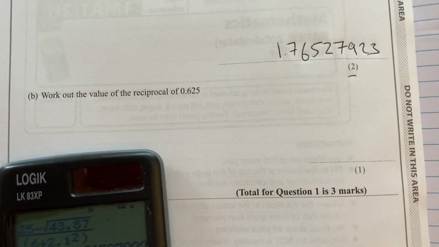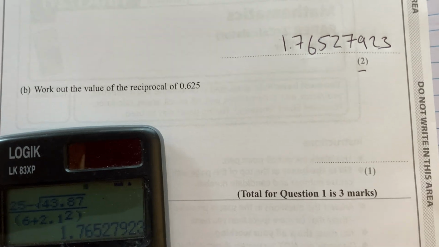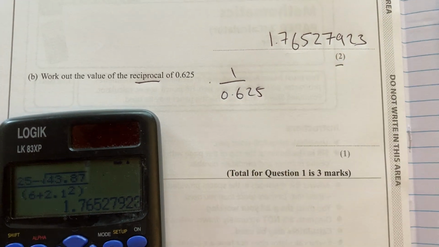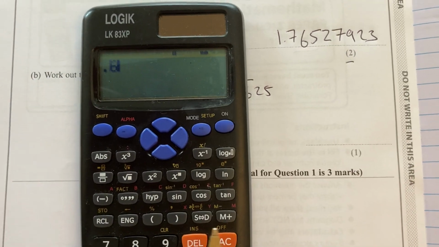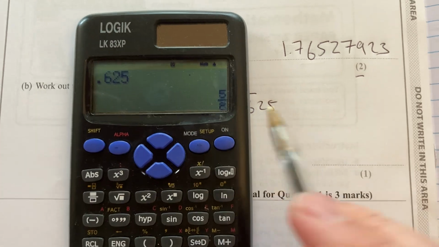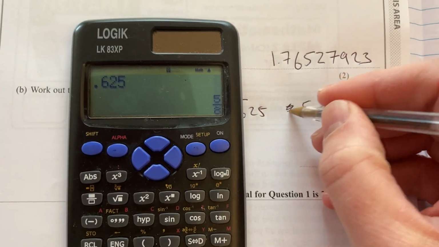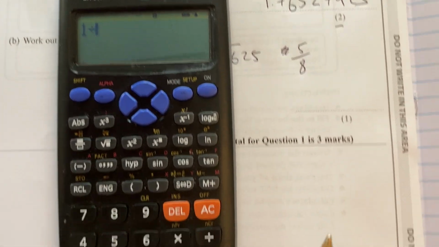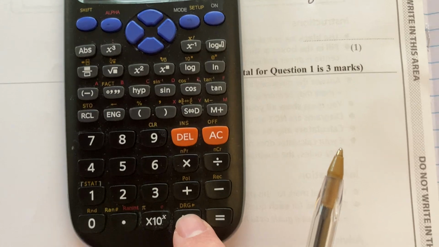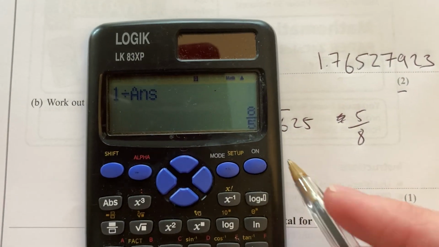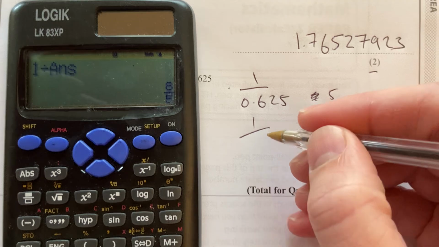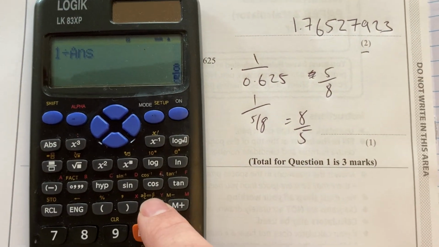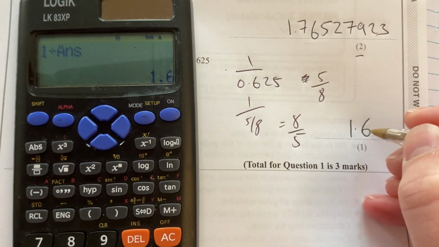Right, now it says work out the value of the reciprocal of 0.625. The reciprocal means 1 over 0.625, so there's 2 ways you could do this. 0.625 is actually a fraction, so that's 5/8. And what we want to do is invert that. So I want to do 1 divided by. Remember, your calculators have this answer button, so it keeps the previous answer. And then, so 1 over 5/8 is 8 over 5. You can press the S to D button to get to 1.6, which is the answer.